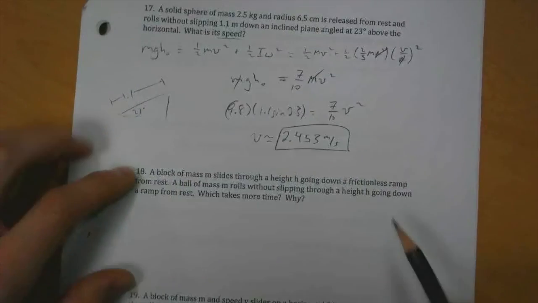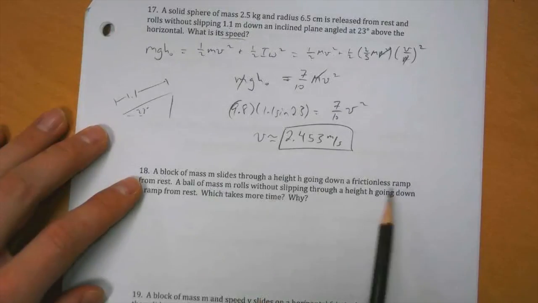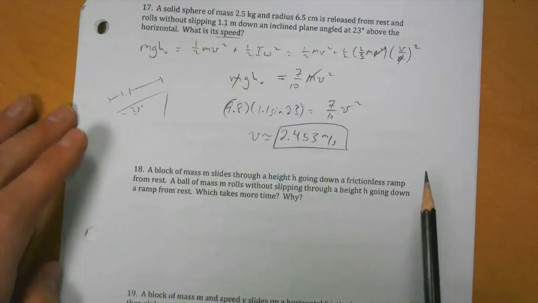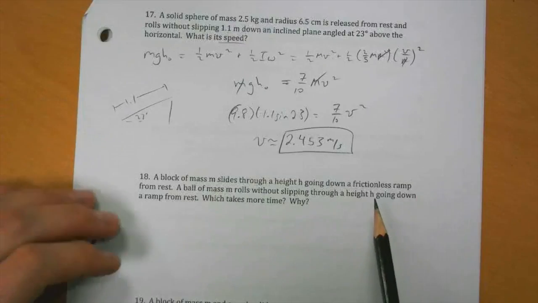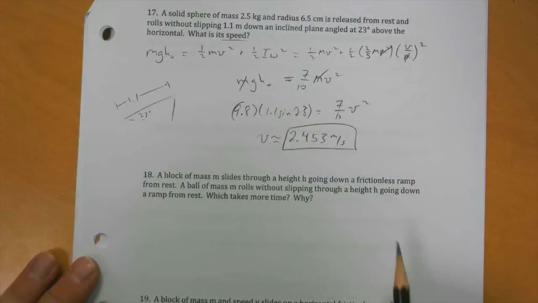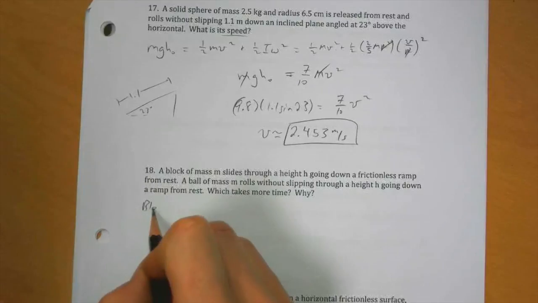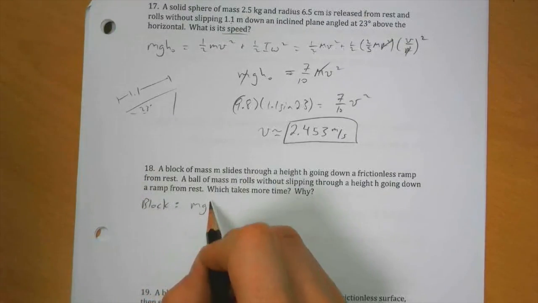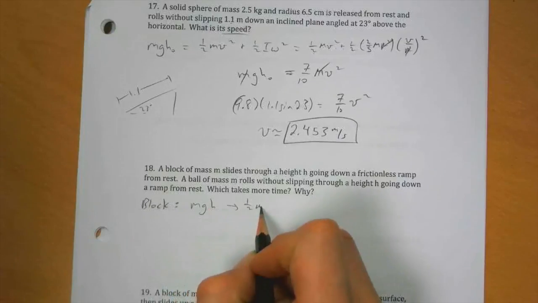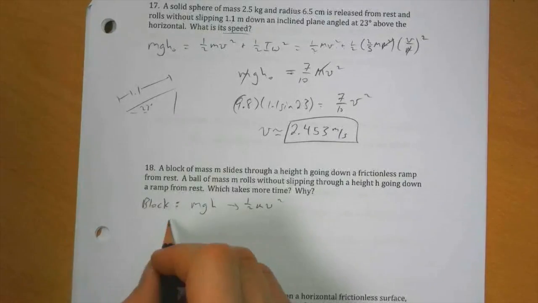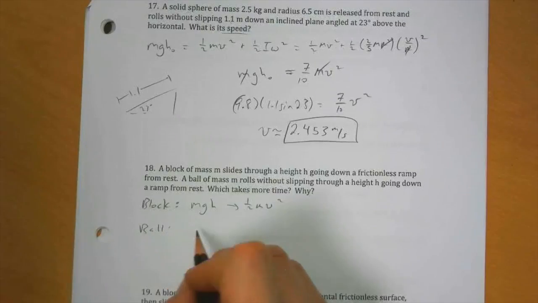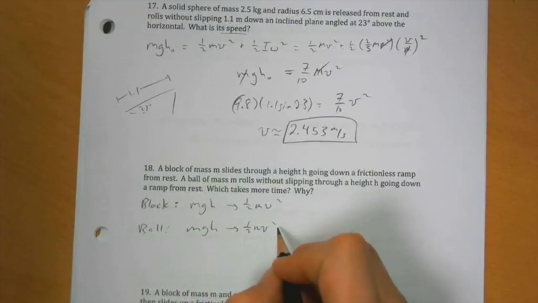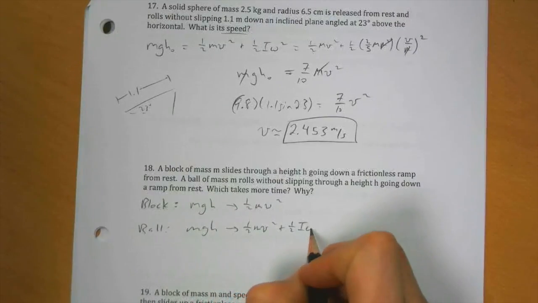Another example: we have a block of mass m that slides through height h going down a frictionless ramp from rest. A ball of mass m rolls without slipping in the same situation. Which takes more time? Well, for the block, there's no friction, so we just have mgh turning into 1/2 mv squared. For the ball, we have mgh turning into 1/2 mv squared plus 1/2 I omega squared.